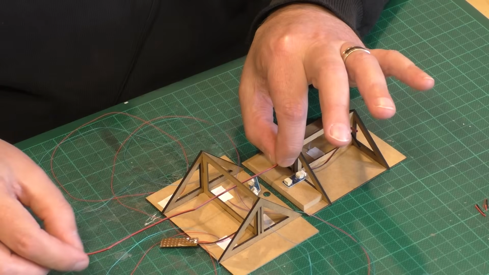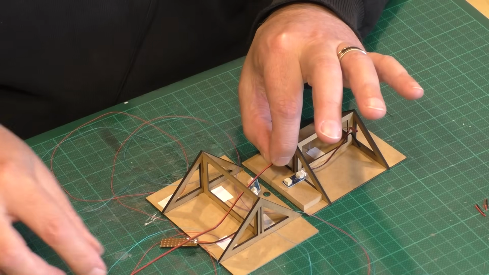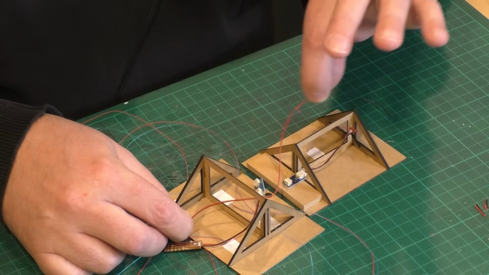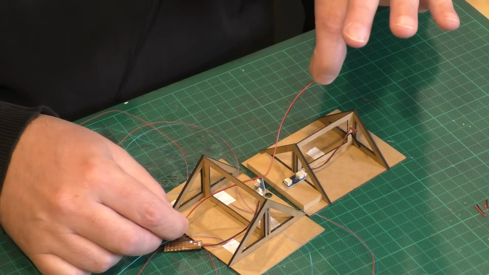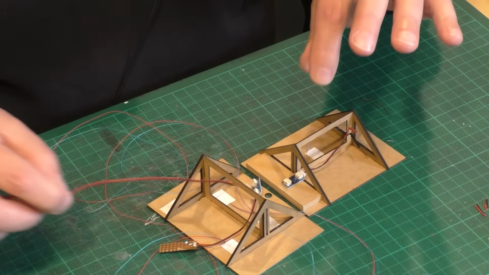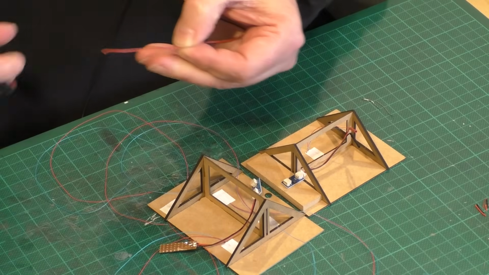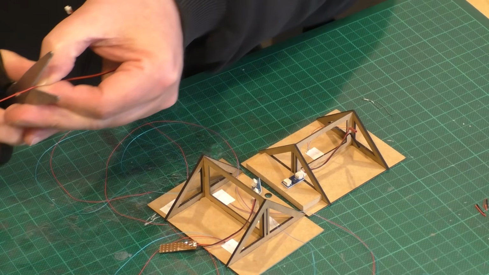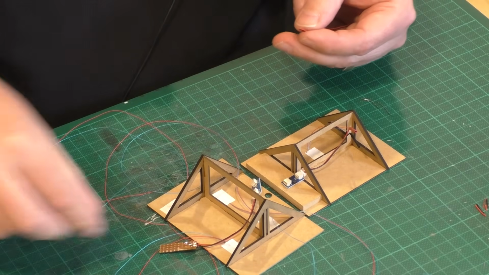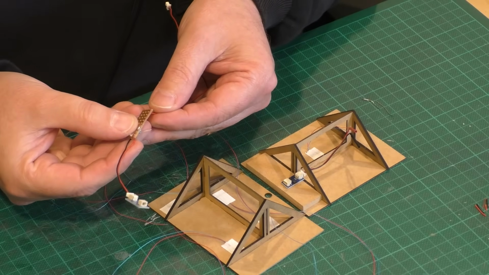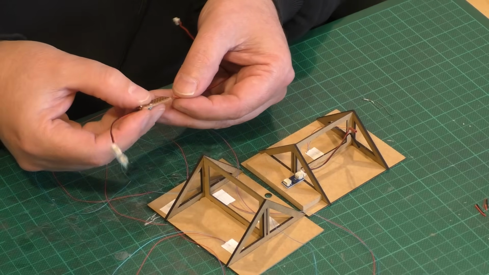So I don't know whether this is probably a little bit too much for it, but I'm thinking if I maybe trim it back to about there, that would give us enough to lift it out. So we'll trim this back to here, and then we can attach some wires into here.